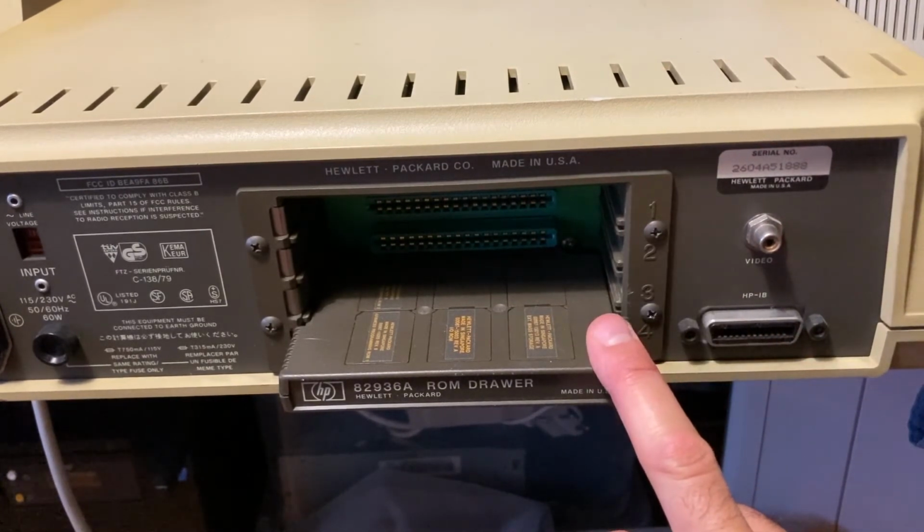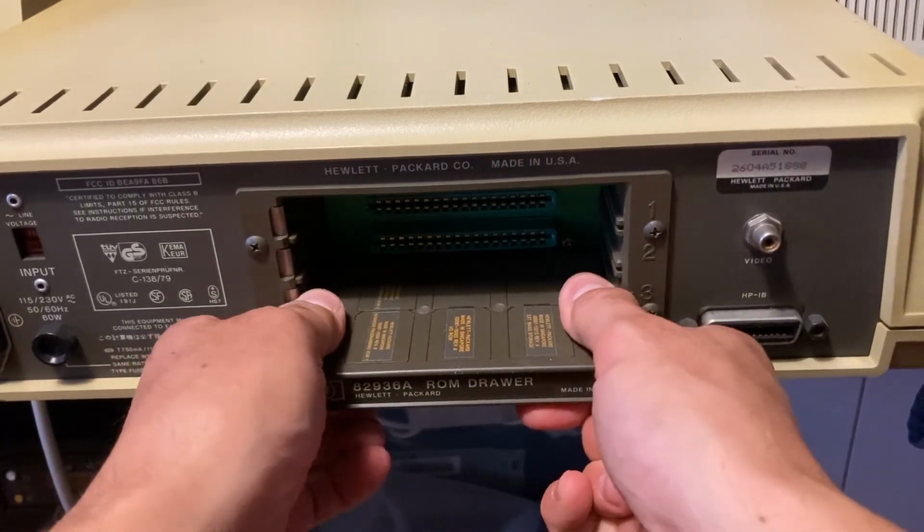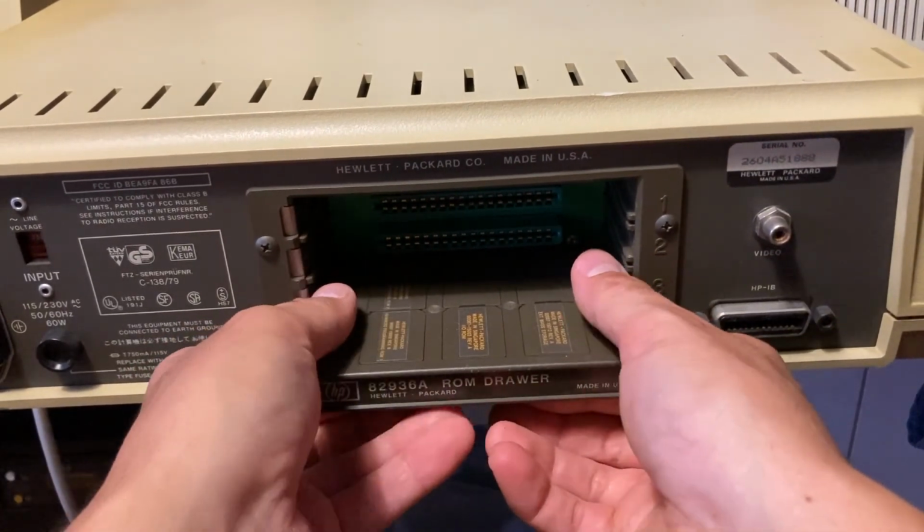This also has the same ROM drawer with different ROMs.